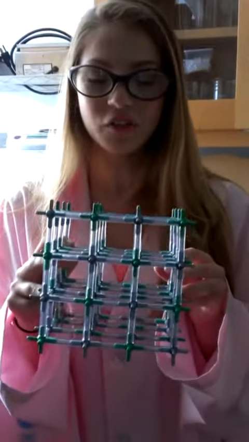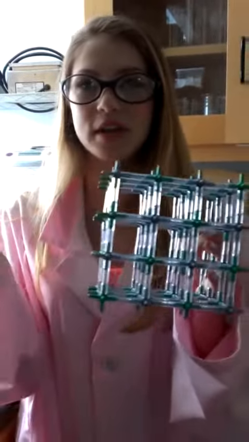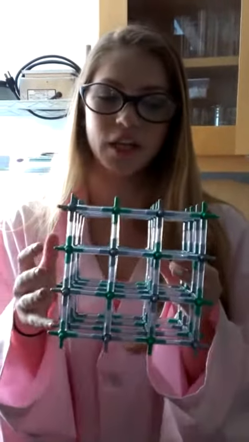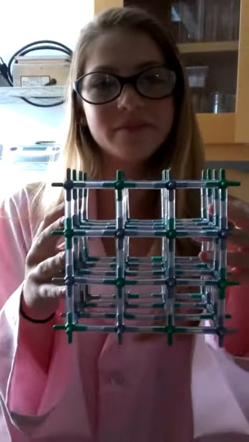And the intramolecular forces between the Na and the Cl that Ellie showed you, those create the compound, and then intermolecular forces keep the compound together in a crystal lattice structure such as this one.